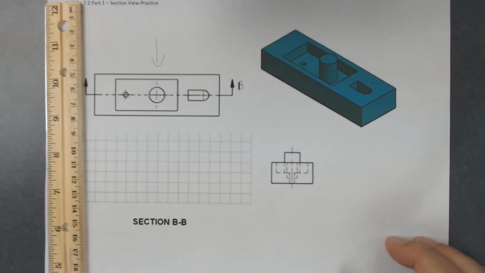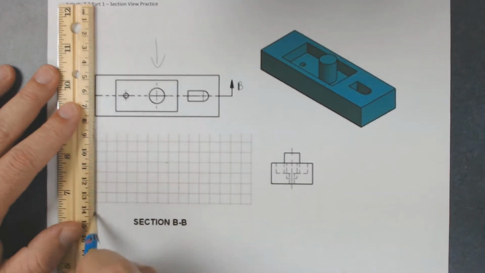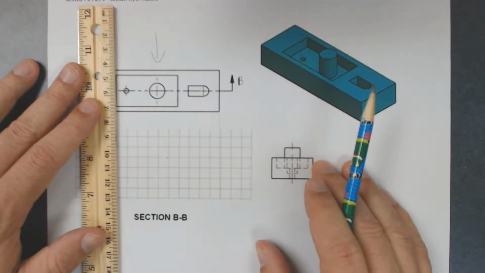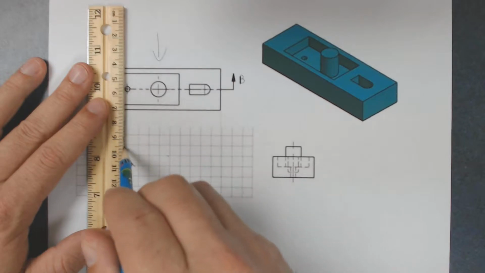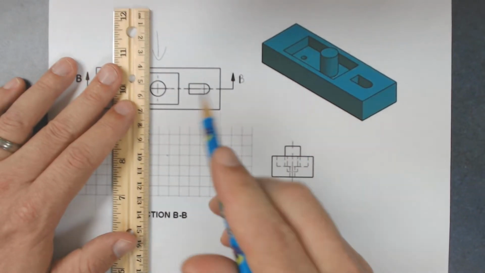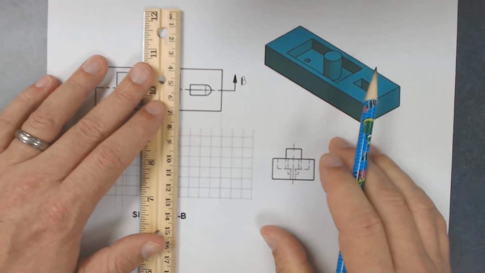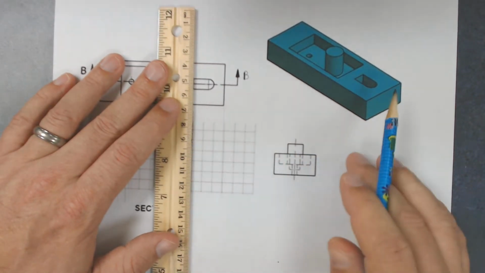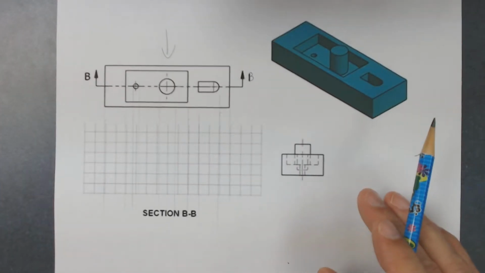So let's start with our construction lines. We're going to line up the sides. Like I said, very light lines. And then the sides of every feature, including this little circle, little hole right here. Very light lines. These are just going to give us reference so that we know where on our section view to put all of these features, beginning and end of each feature. Very light section lines and very light construction lines.